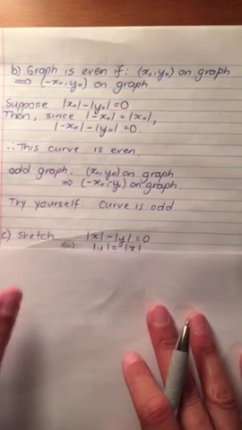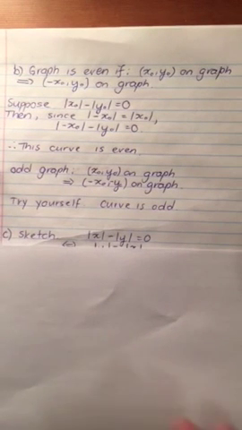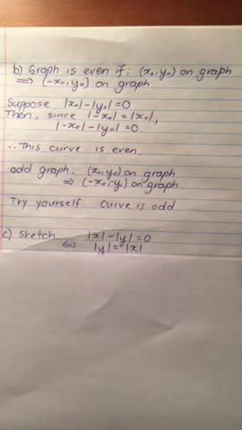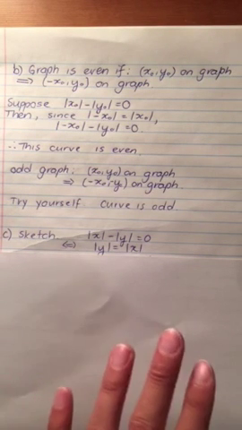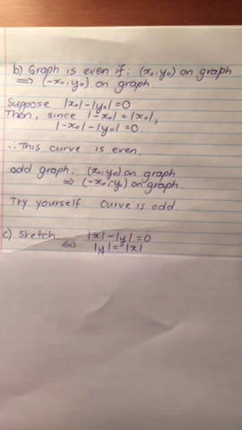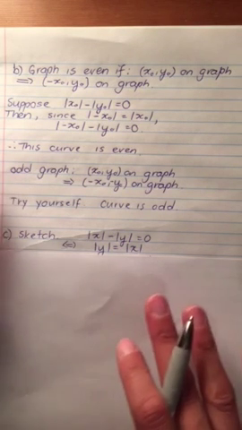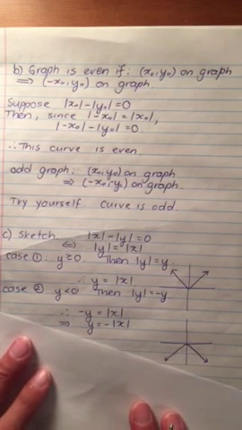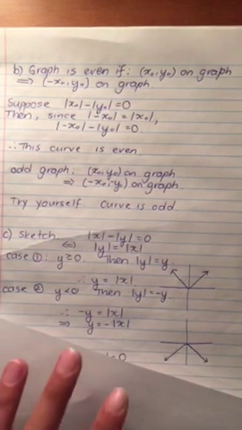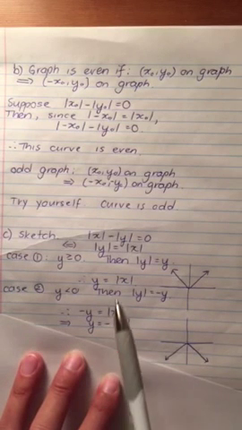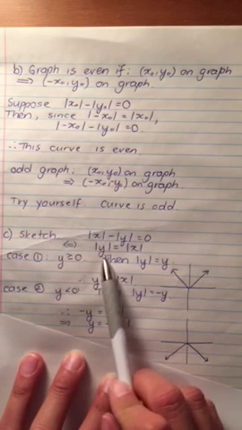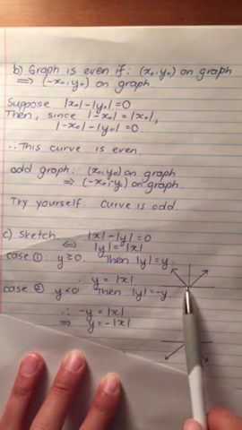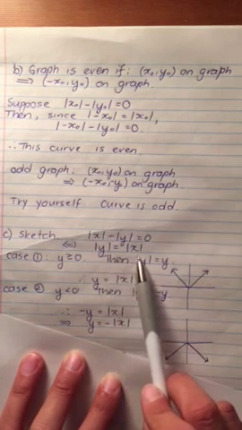Now comes the fun part where you get to sketch it. Okay, so this is what I'm going to do. I'm going to rearrange so that I have the absolute value of y on the left side equals the absolute value of x on the right side. So I'm pretending it's sort of like a function so I can deal with it a bit more easily. And so what I have here, two cases. So the first case is, let's suppose that we're looking at the part of the graph where y is greater than or equal to 0. So this part here. Then what's this expression going to look like?